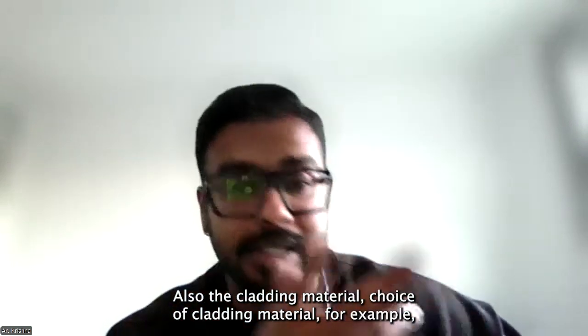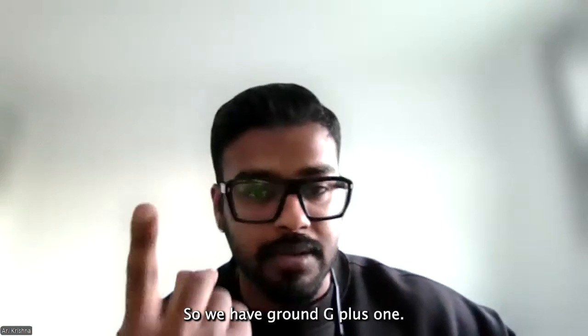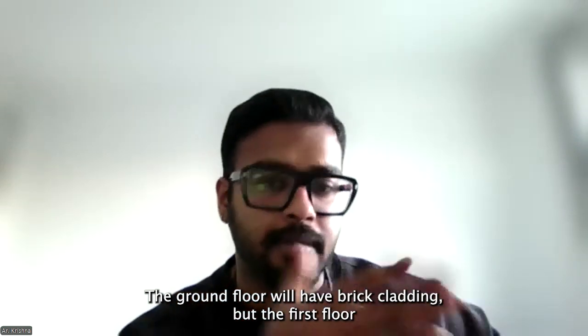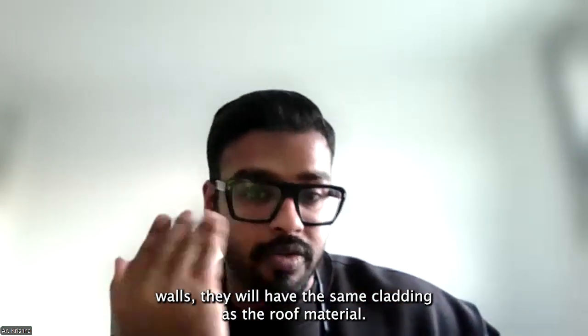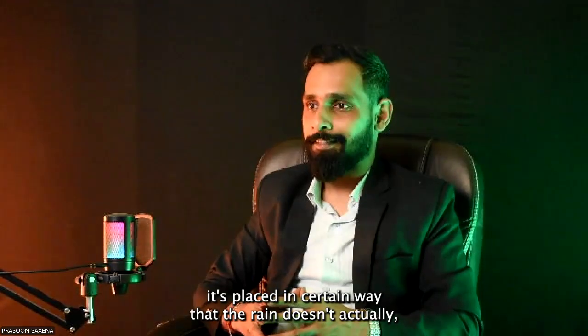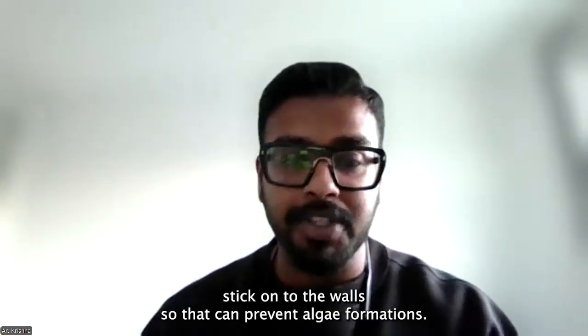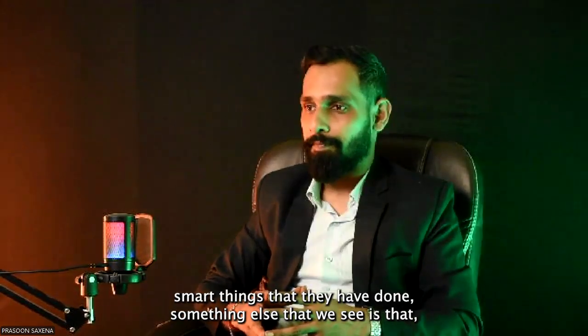Also, the choice of cladding material. For example, if it's a two-story house, so we have ground G+1, the ground floor will have brick cladding, but the first floor walls will have the same cladding as the roof material. It's placed in a certain way that the rain doesn't actually stick onto the walls, so that you can prevent algae formations. Small smart things that they have done.